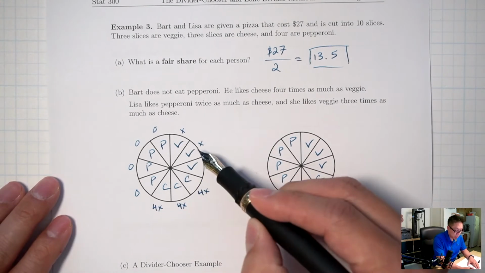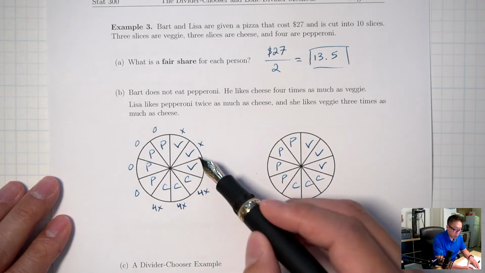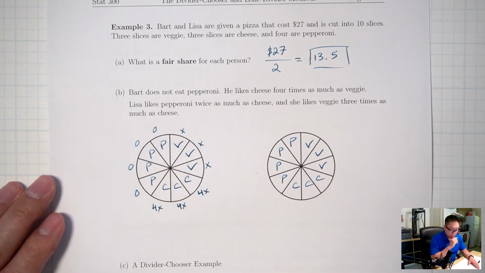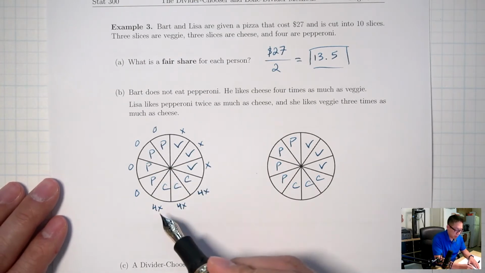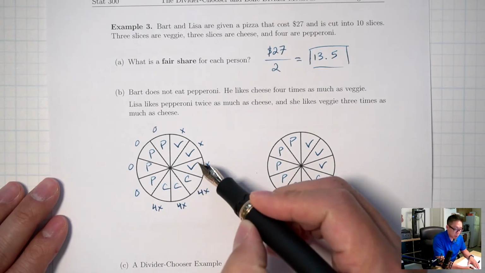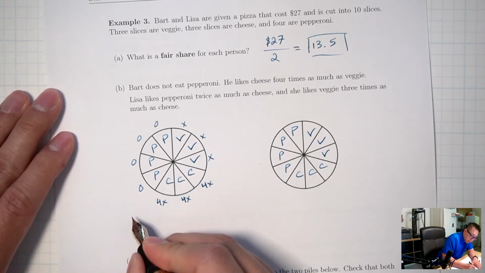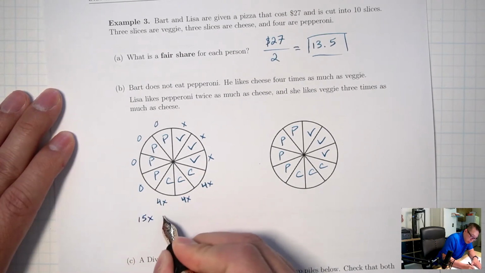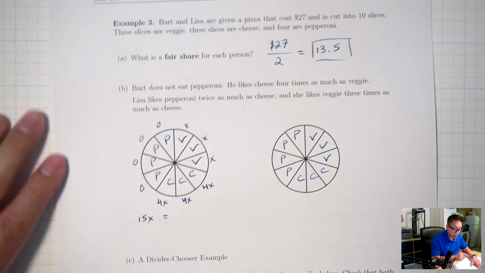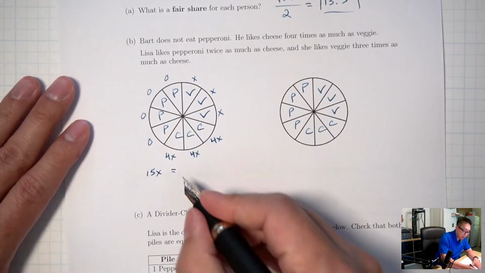So this is 1x, 1x, 1x, 4x, 4x, 4x, and then zeros. So 1 plus 1 plus 1 plus 4 plus 4 plus 4 plus 0 plus 0 plus 0 plus 0. How much is that total? 4 plus 4 plus 4 is 12, plus 1 is 13, plus 1 is 14, plus 1 is 15. So 15x. Set it equal to the total value of the pizza. Be careful, it's not 13.5. The total value of the entire pizza is 27.